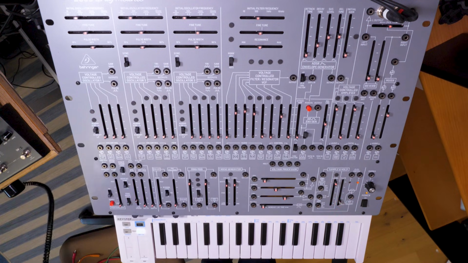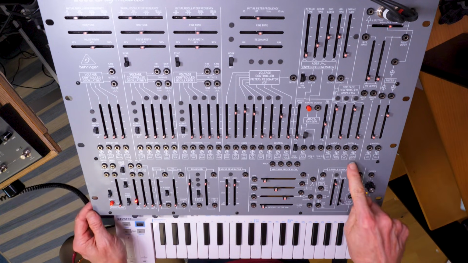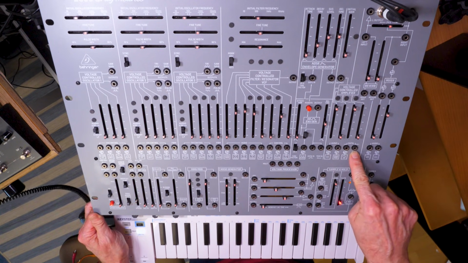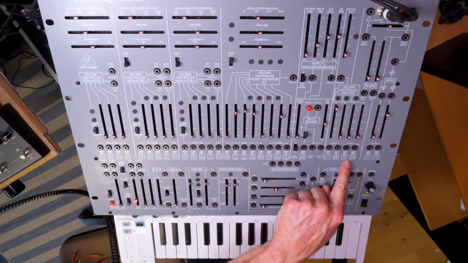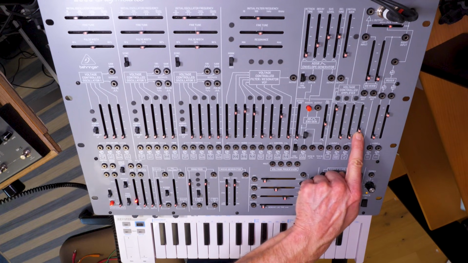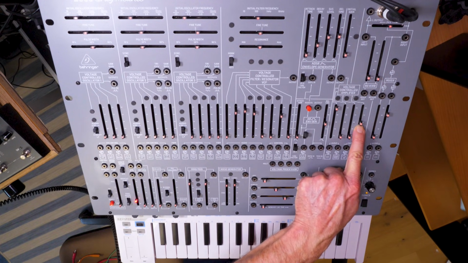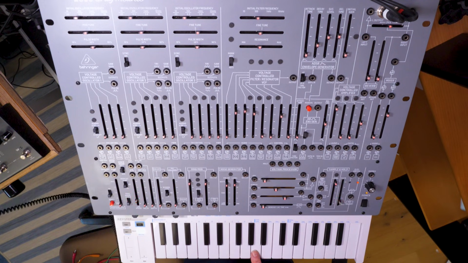Okay, now we also want the ADSR to control the amplitude of the VCA. So we also have a pre-wired connection here. When I take down the AR, I bring up the ADSR slider, the pre-wired connection, to the middle, nothing is happening.